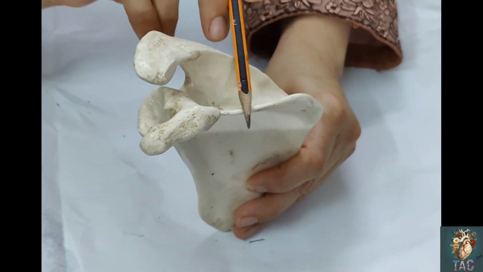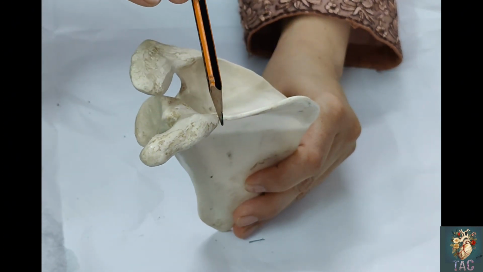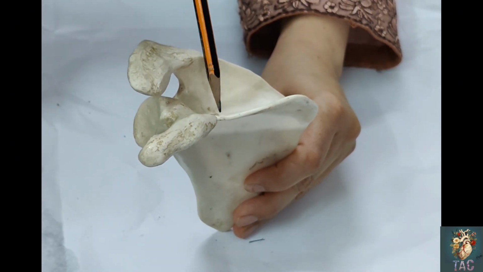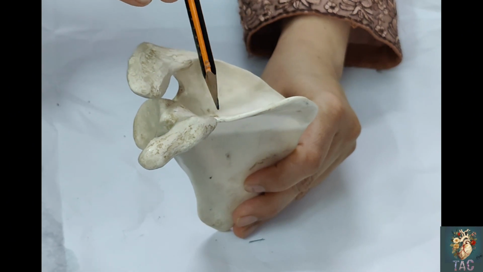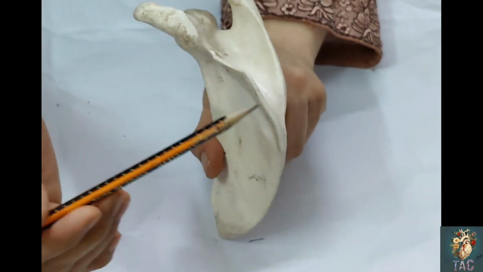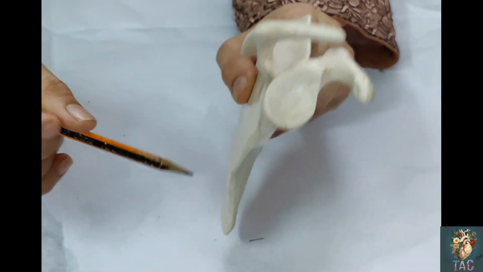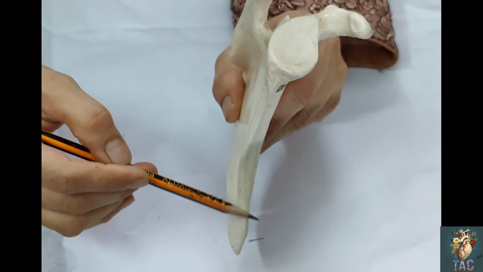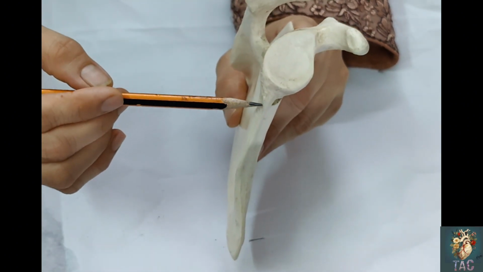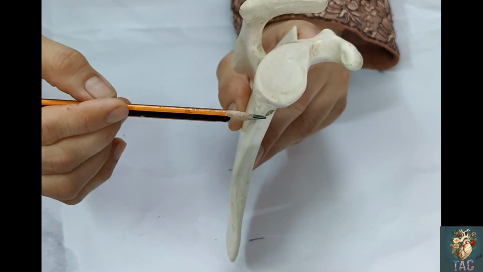First of all, this is the superior border, which is a shorter border, and near the root of the coracoid process it has a notch called the suprascapular notch. Then it has the medial border and the lateral border. You can see this lateral border is the thick border, and in its upper part it has a tubercle called the infraglenoid tubercle.